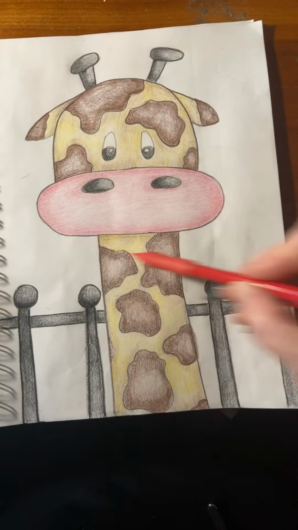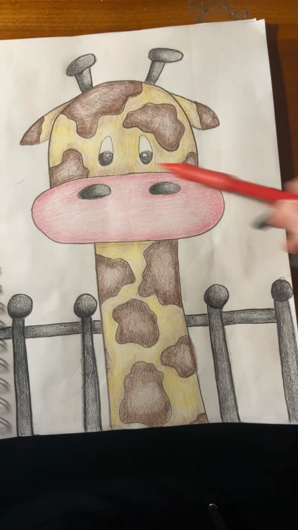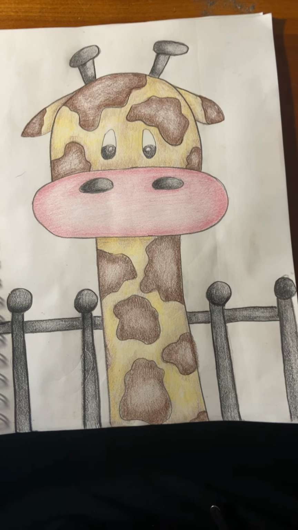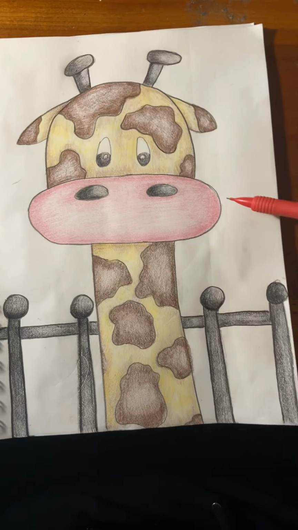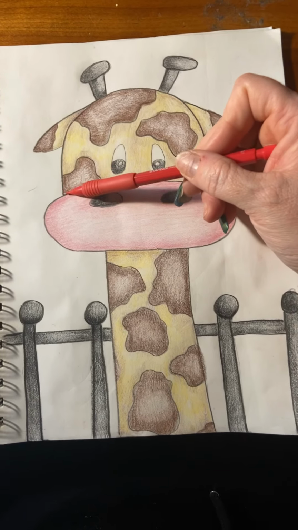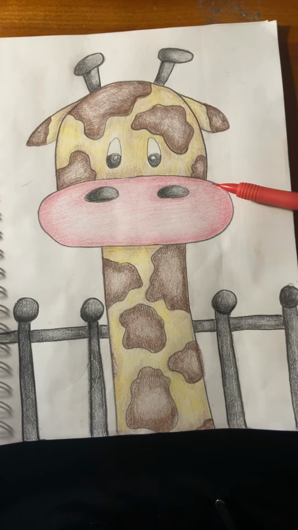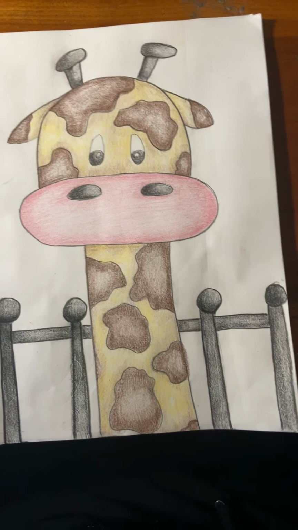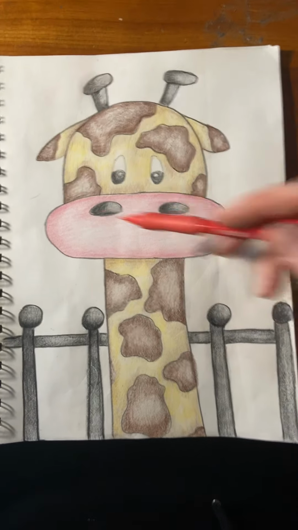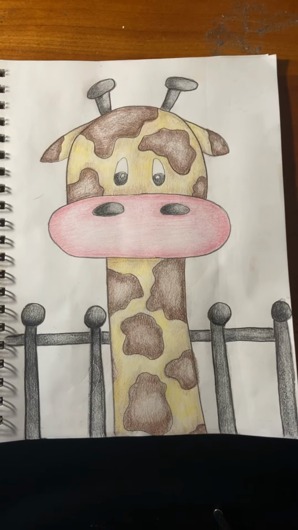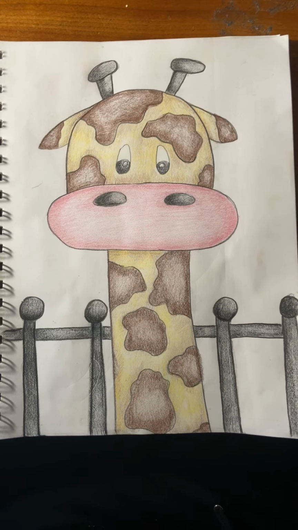We did the oval for the part of his mouth, the part of his face that might be looking at you. So that's another curved line. We did the upside down U before, maybe when we did our owl. This is an upside down U or a half a circle, or another curved line.